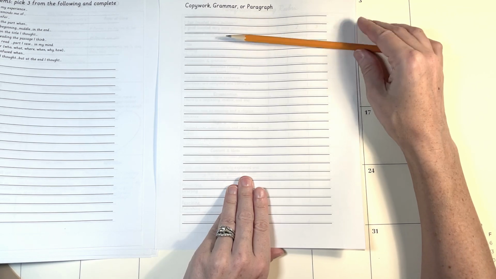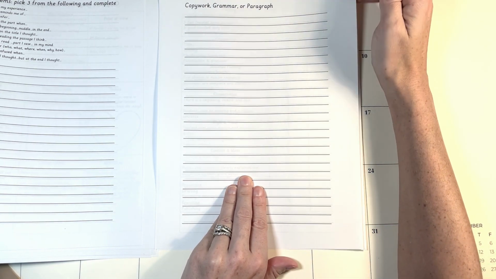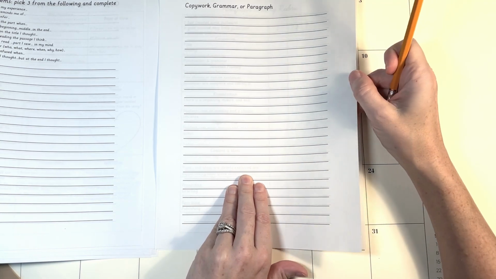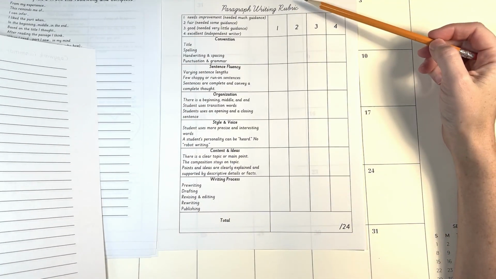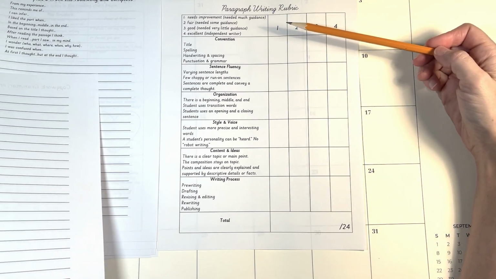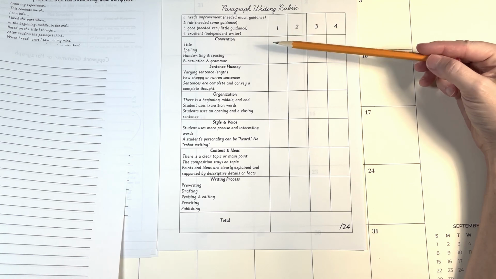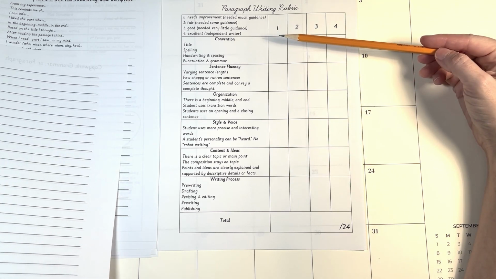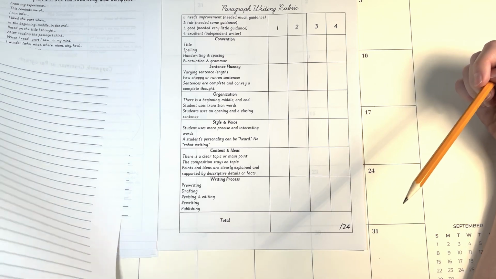If you want them to do another grammar lesson, from any of your sources of grammar, or if you're ready for them to write paragraphs, perhaps. And there's 2 pages for that, and then there's a writing rubric at the end. This will help you if you want to correct it, know what to look for. It also helps the kids to know what you'll be checking for.